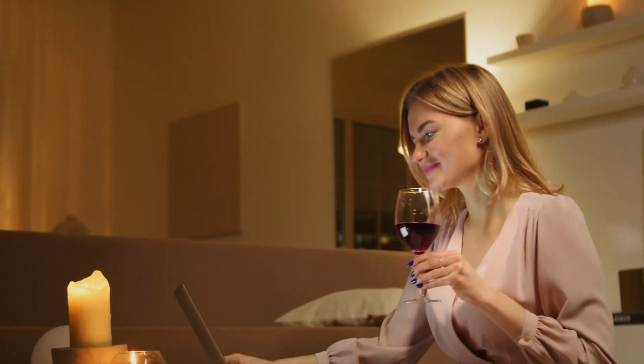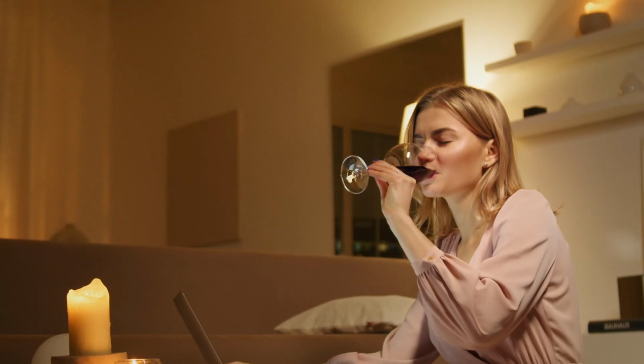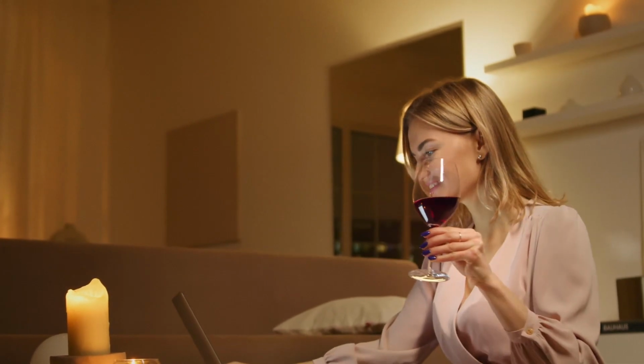Today, I'd like to show you one of the fastest ways to blur a face or a part of your video you want to make not visible. You don't need to do it frame by frame anymore.